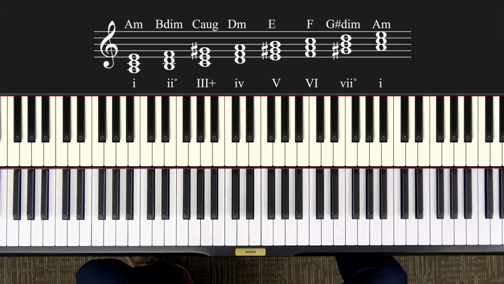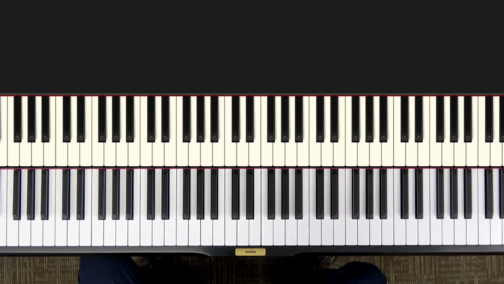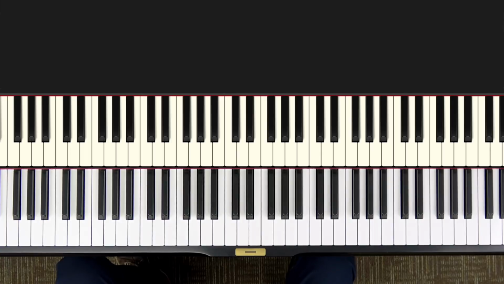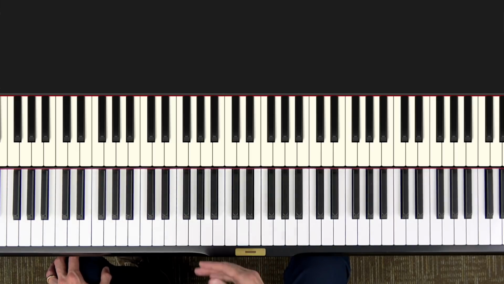Now again, this wouldn't be worthwhile at all if we don't take these chords and make music with them. So now that you know all these possible chords in A natural and A harmonic minor, let's try a chord progression. Remember, a chord progression is just a series of chords in a repeating pattern of some kind. For example, let's try this chord progression, which is a very popular chord progression in minor keys.